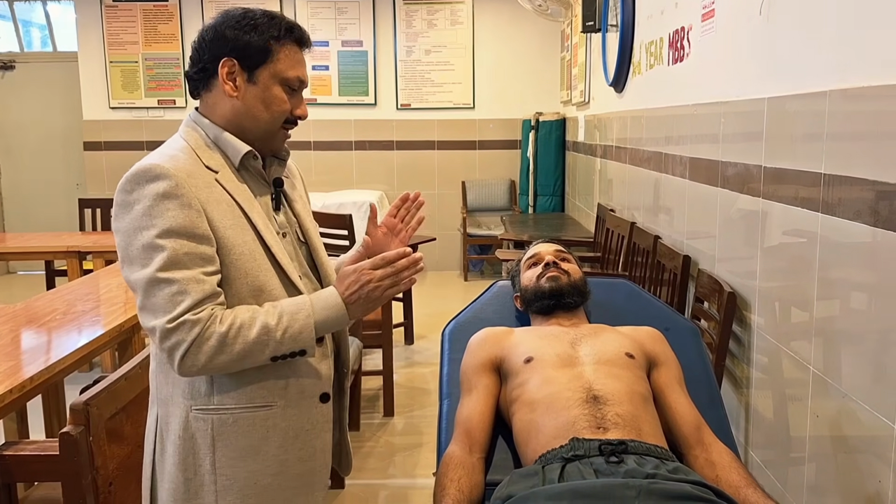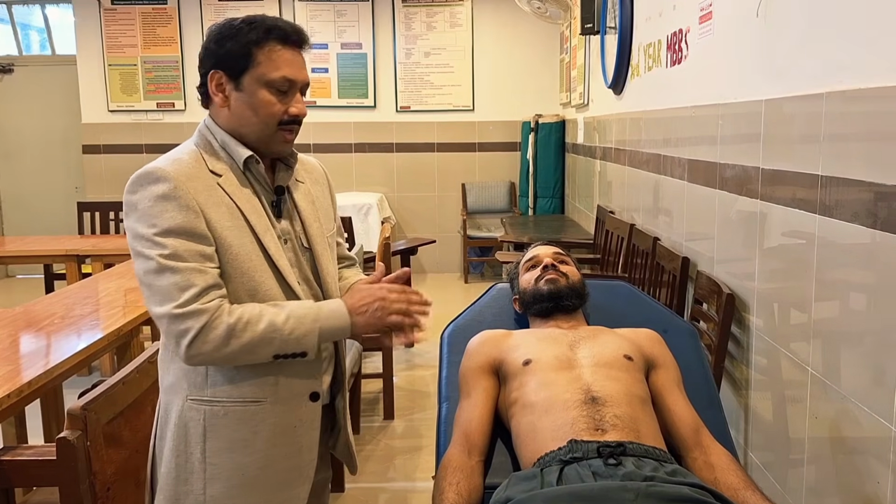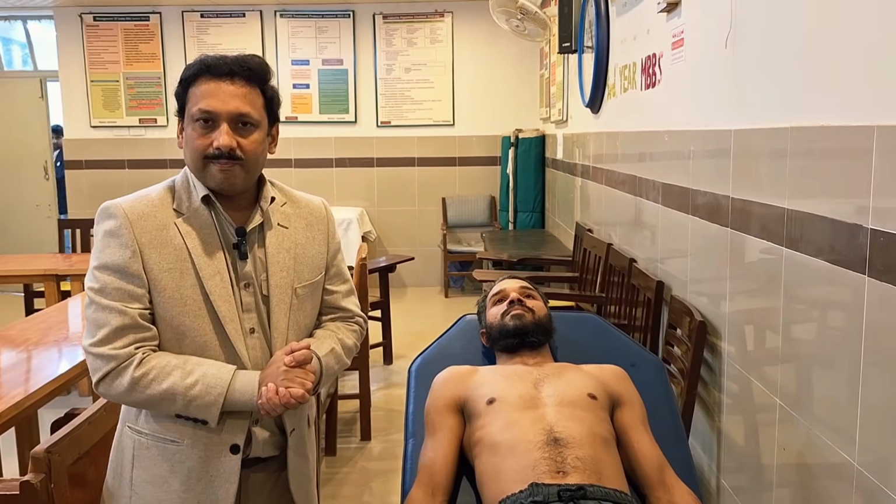Examination of chest. First we'll be doing examination of the front of the chest, and later we'll be doing examination of the back of chest.